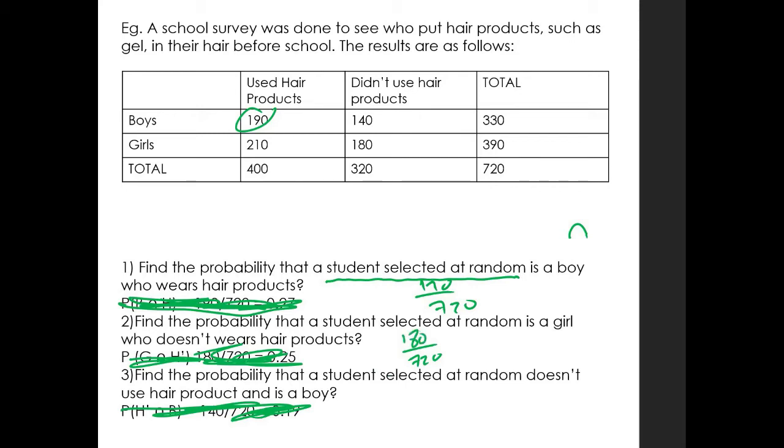Find the probability that a student doesn't wear hair products and is a boy. Well, the very word and is used here, so it's likely an and probability. Although, sometimes they put and to trick you when it's even a conditional probability, so please read carefully. Doesn't wear hair products, so it'll be 140 over 720. Notice that we're still always using the denominator of 720. I really believe the denominator is the hard part. The numerator is quite intuitive, but it's the denominator that you have to get right.